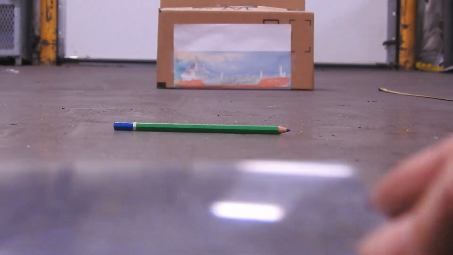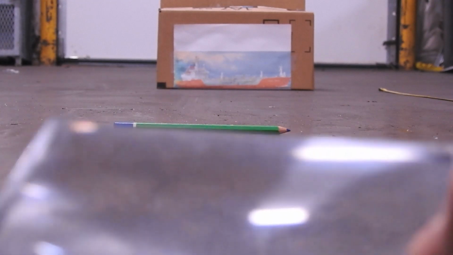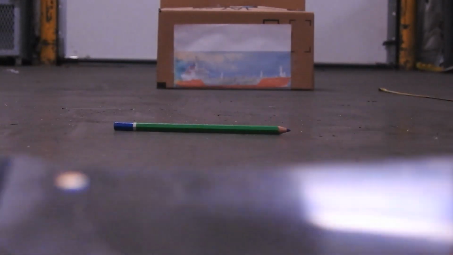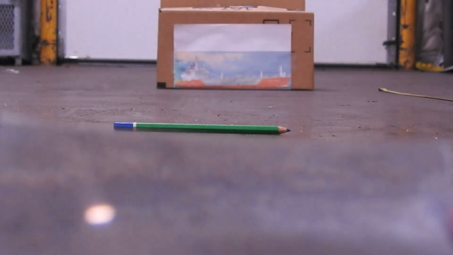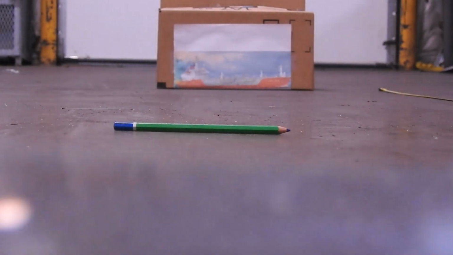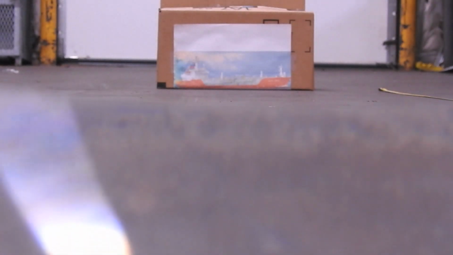Okay. That's a little bit extreme. There's the marker right there. See that marker right there? So that's a little bit farther out then. But that also is because I'm moving my hand, but whatever.